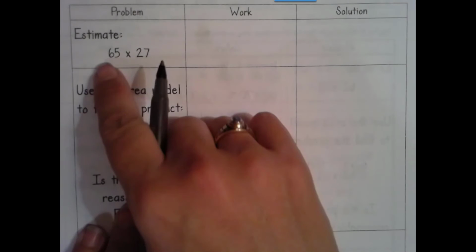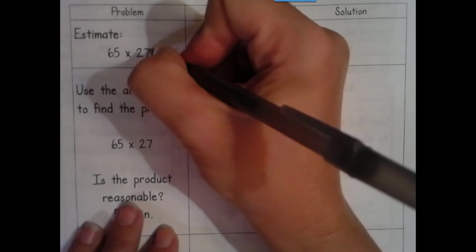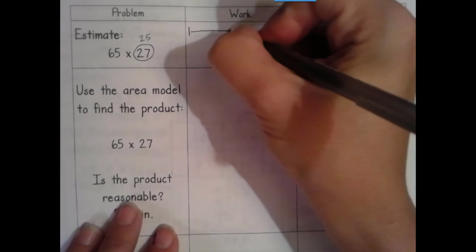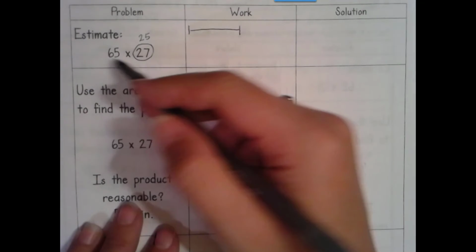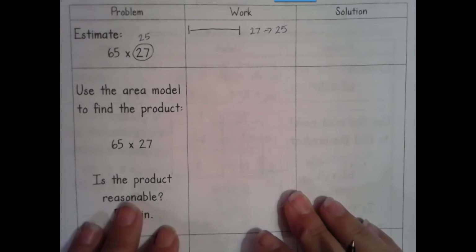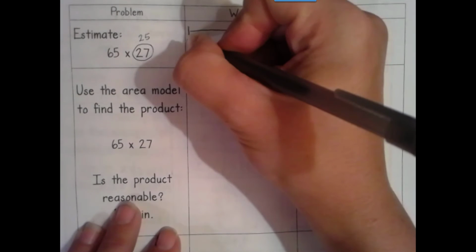So first I'm going to look and see, is either one of these close to 25? 27 is. So I'm going to use a compatible number of 25, and I'm going to round the other number. If you round both, that still works. Just showing you another option for estimating that may bring you a number closer to the actual product.